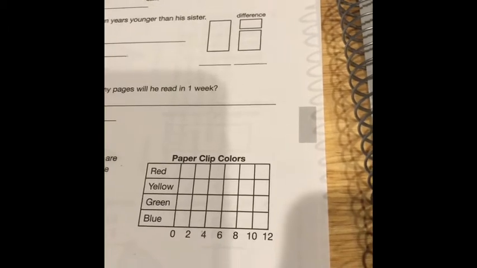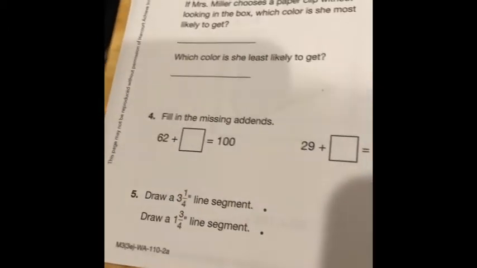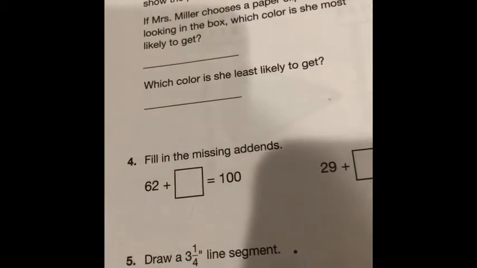Hey guys, I'm going to give you a little guidance on test 21. Most of it I want you to do totally independently so that I can see where you are. But I would like to look at number 4 with you because there's a new way that I want us to start counting up to 100.